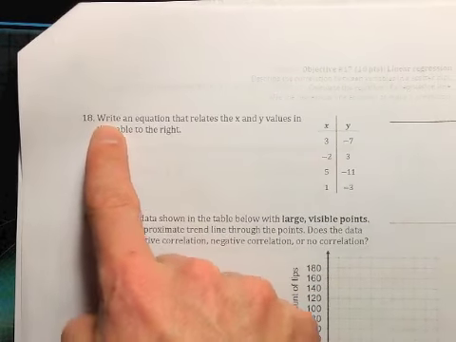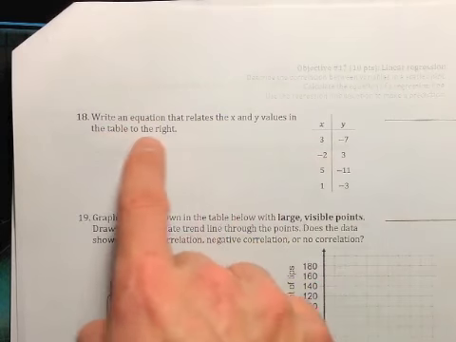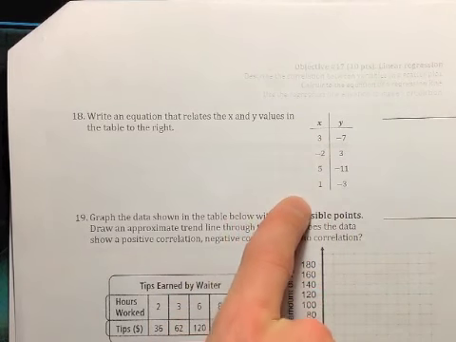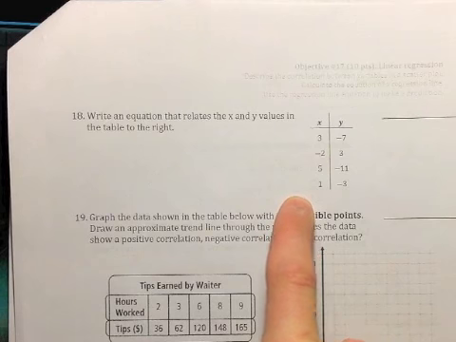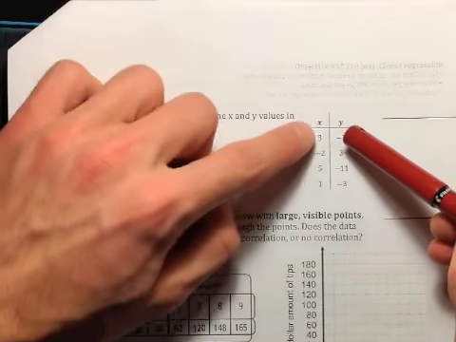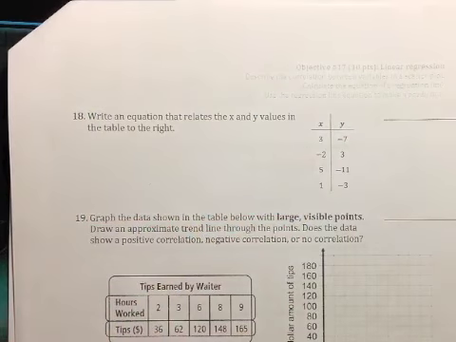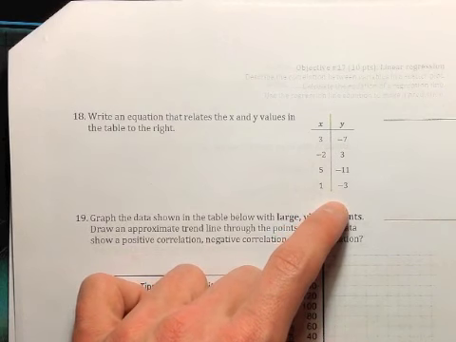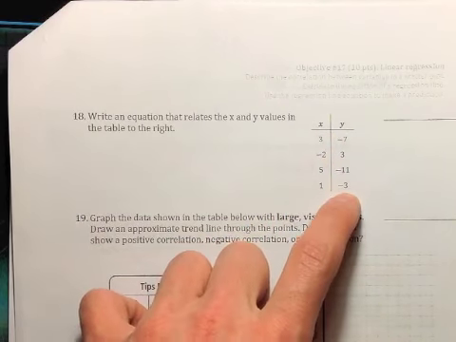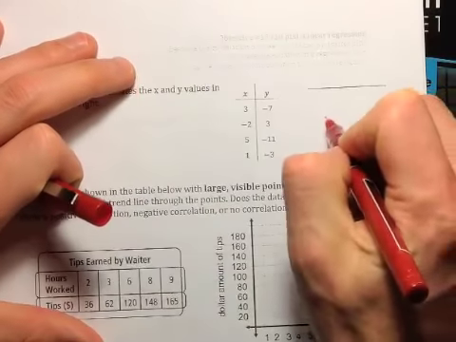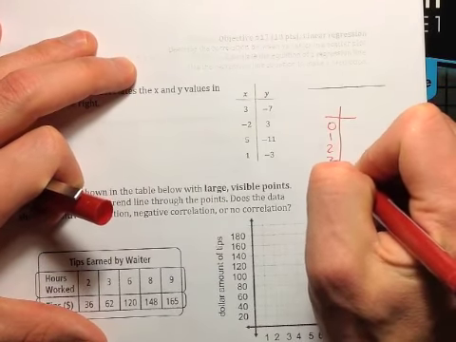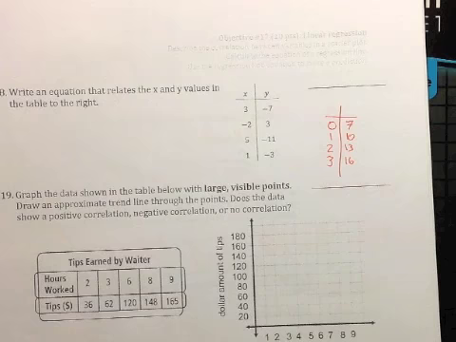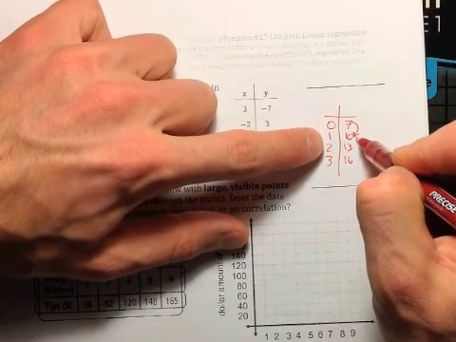We are asked to write an equation that relates the x and y values in the table to the right. The table is not organized in a way that makes it easy to see what the rate of change is, what the slope is, and what the y-intercept is. We learned how to write the equation from tables written like this: 0, 1, 2, 3, and then 7, 10, 13, 16. It's easy, right? Because the numbers go up by 3 each time.